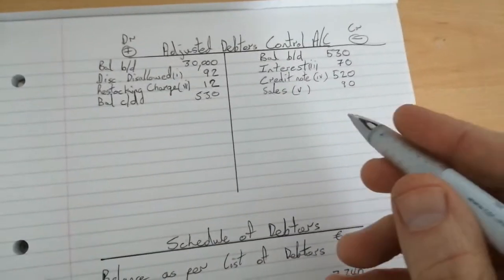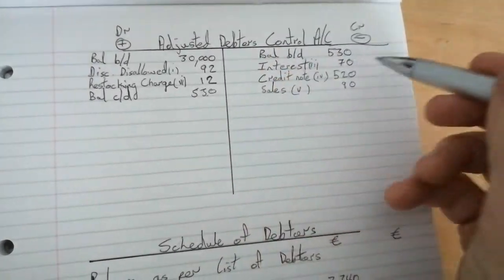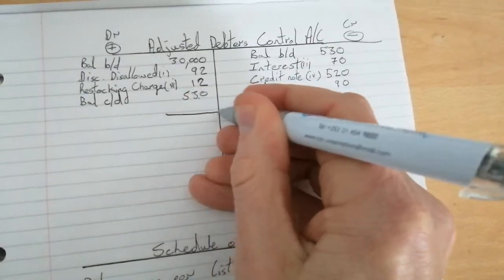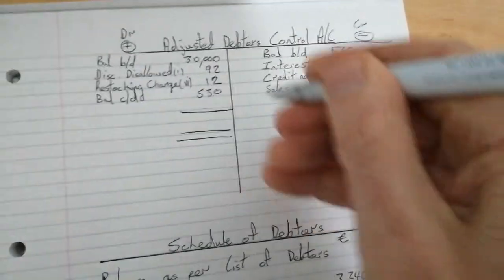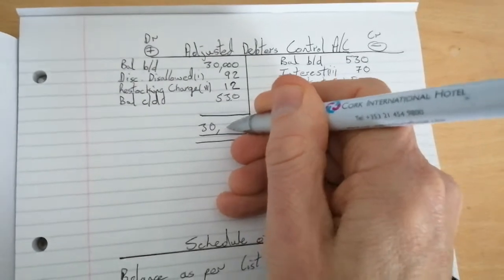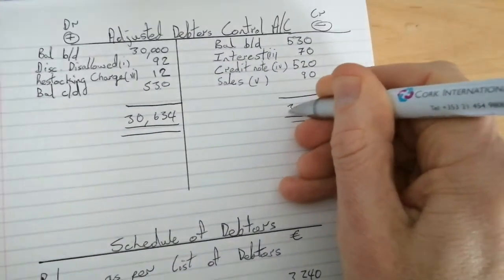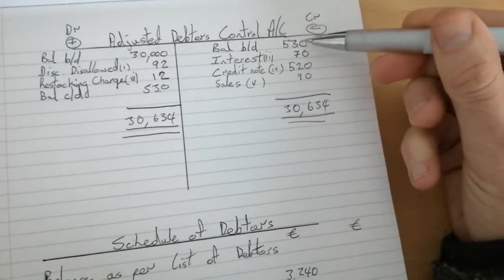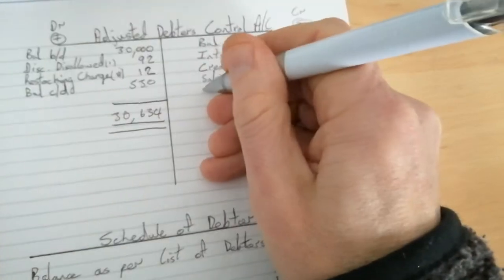Okay, then we want to total and balance. So we should have, and we should notice that this is definitely going to be the bigger side in comparison to that. So it means our total is going to go on this side. We're going to total that up. So adding all of these up together gives you 30,634. So you must have the same total over here, 30,634. And then if I add all of these together and subtract it from this, I'll get my balance carried down here.